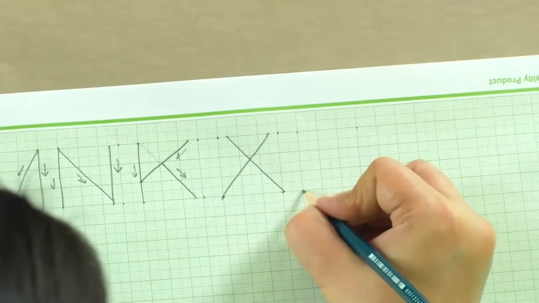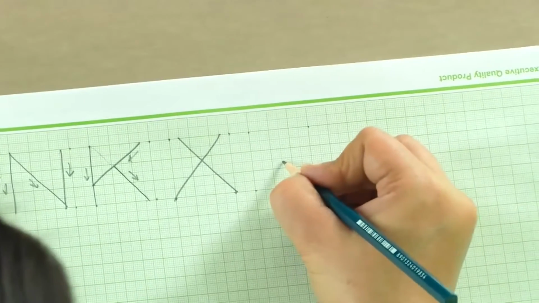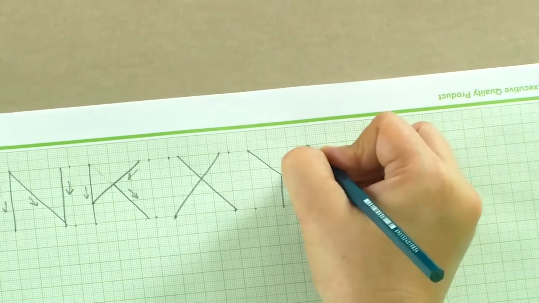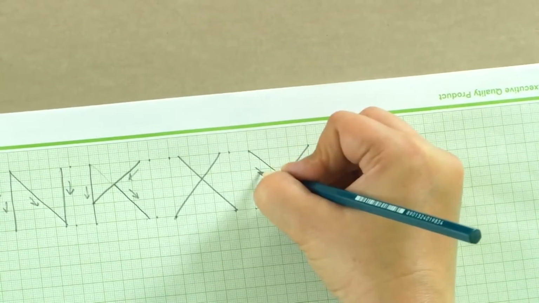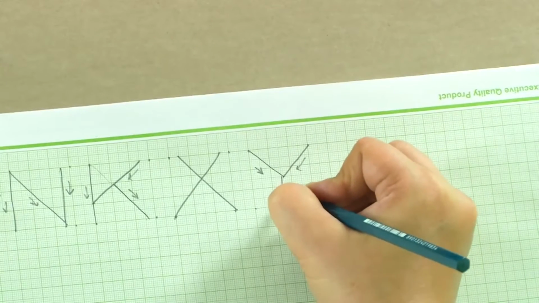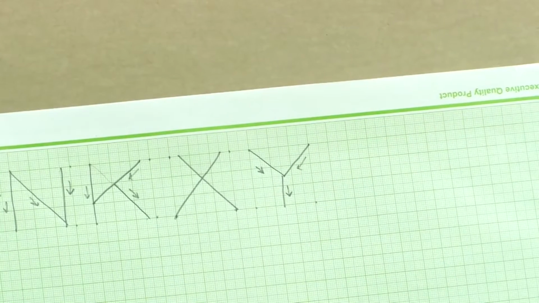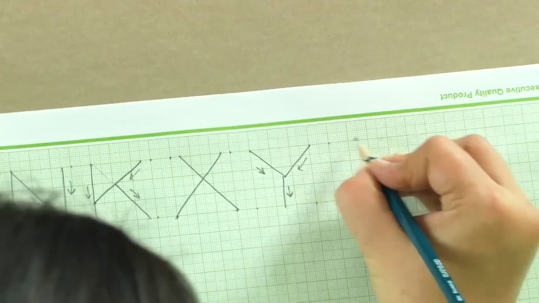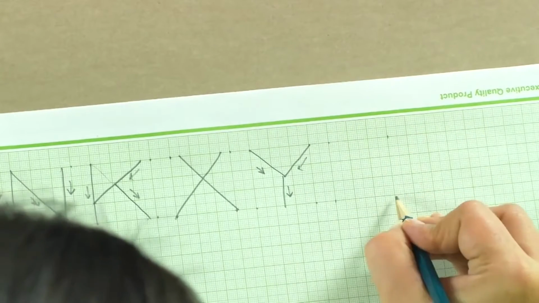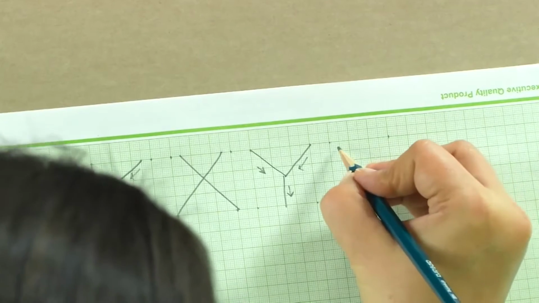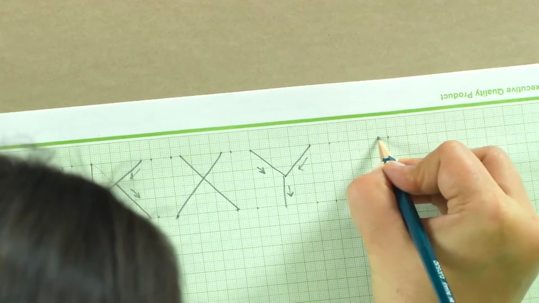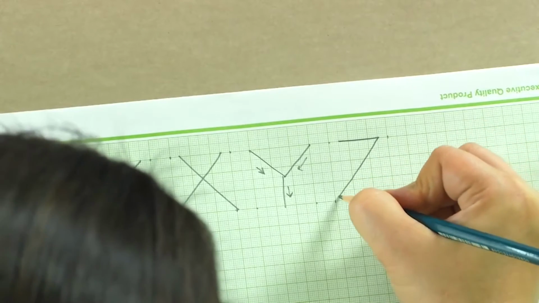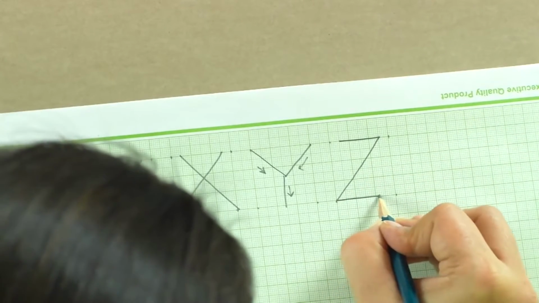Y is again a 6 unit. These are all straight line letters that I am talking about, and then we have Z. Z is again a 5 by 6 letter.